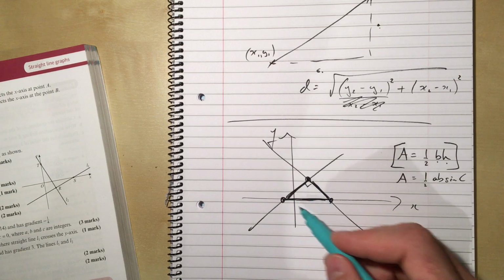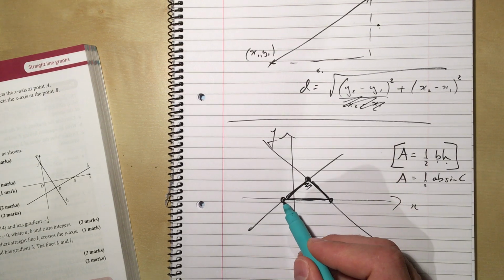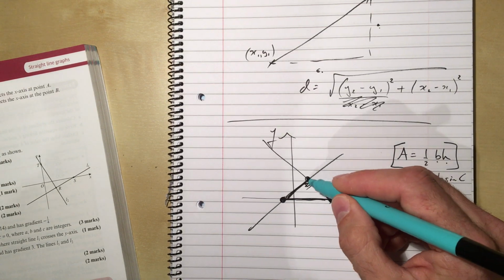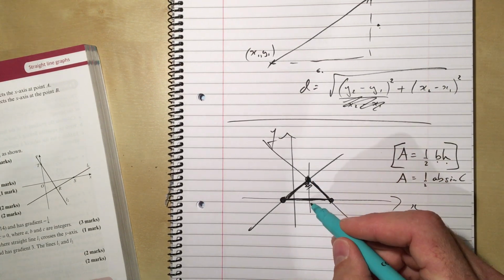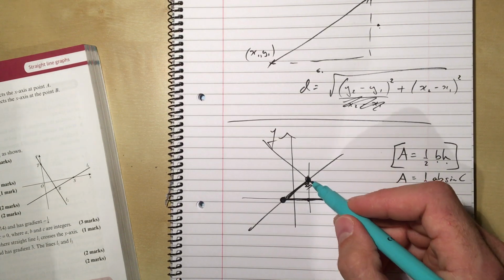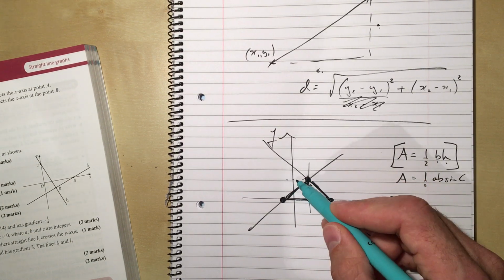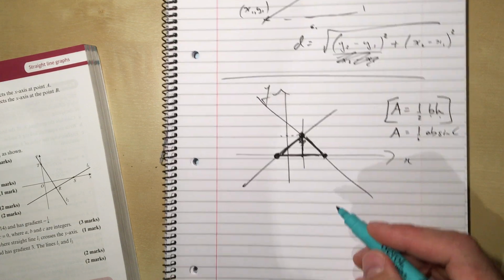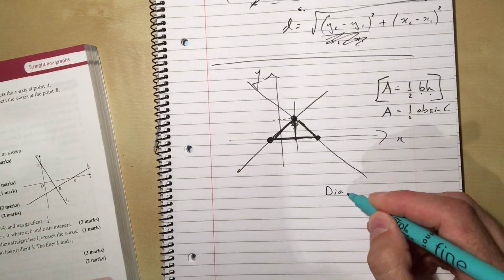It might be that this is not a 90-degree angle, in which case I can find the distance from there to there, that will count as the base, and then I need to find the distance from this point here down to the x-axis. Well, in this case I can do that because the y-coordinate of this point is the height of the triangle, isn't it? So draw a diagram.